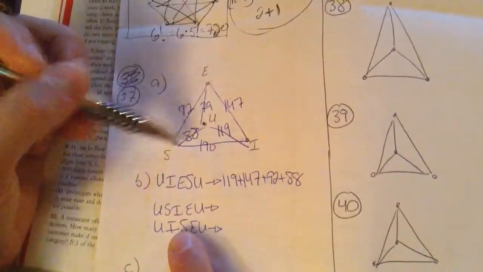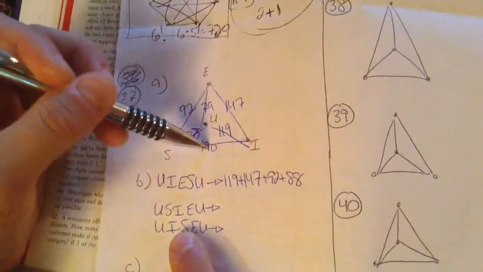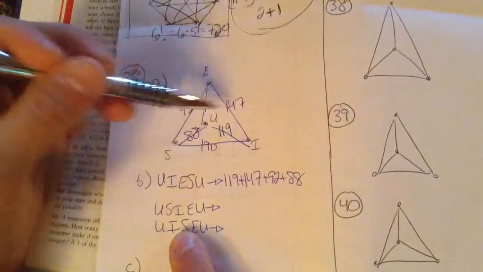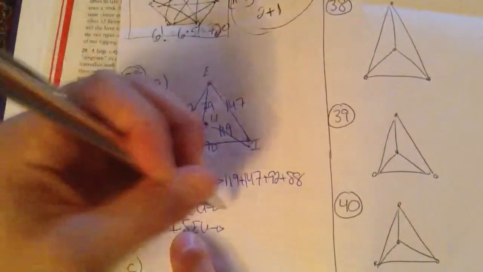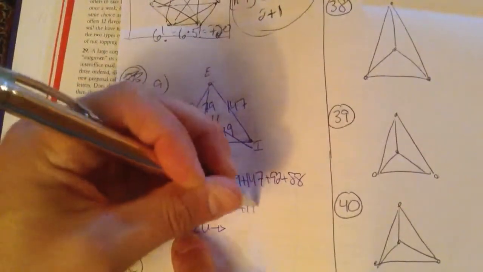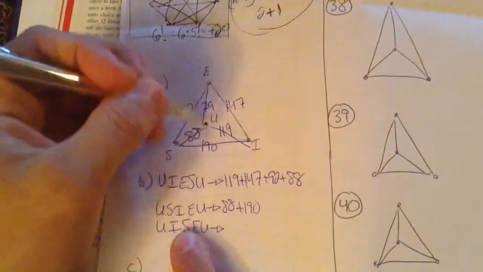USIEU is 88, 190, 147, and 79. 88, 190, 147, 79.